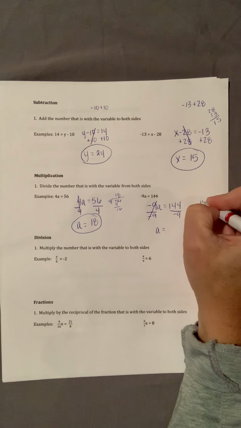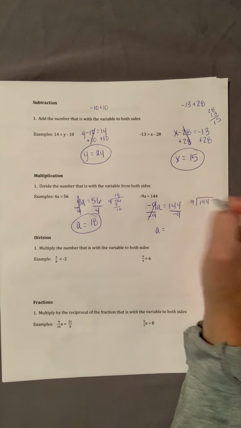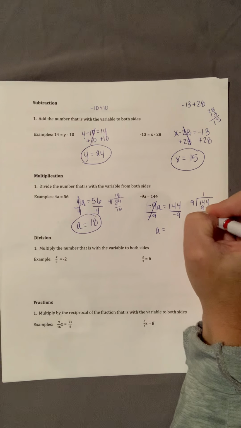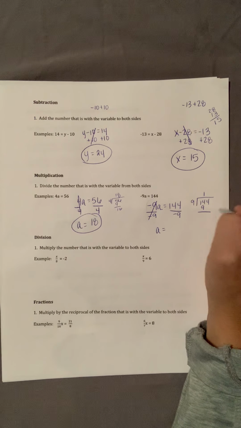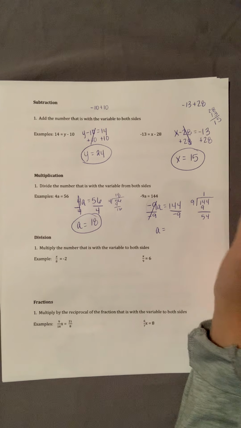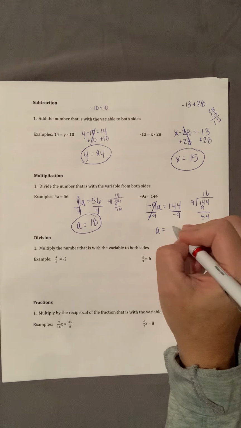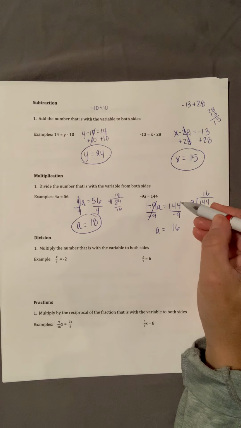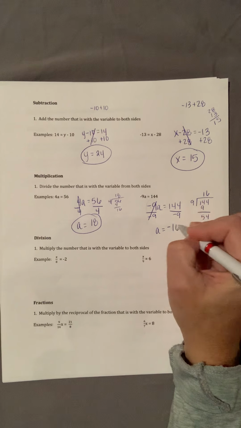Now on this side, 144 divided by 9. 9 goes into 14 once. 9 goes into 54, 6. A positive divided by a negative is a negative.